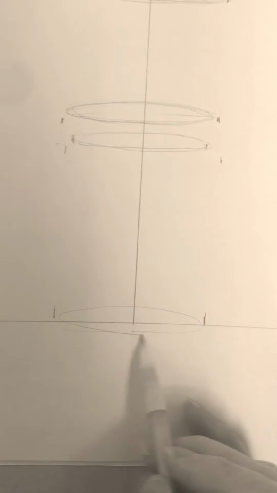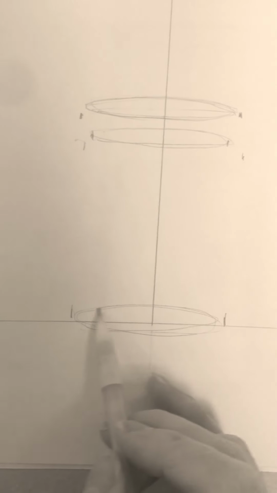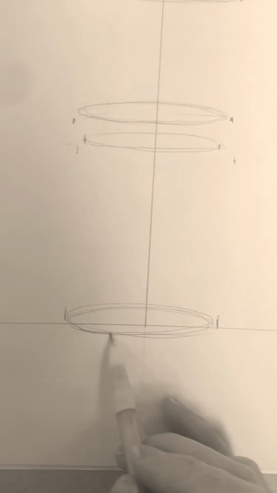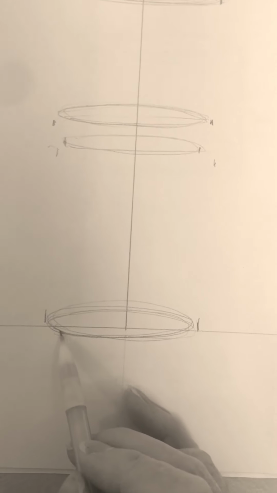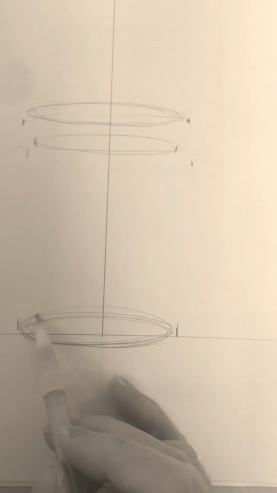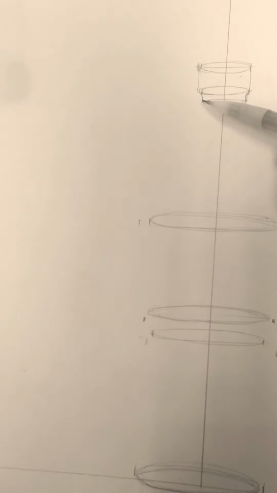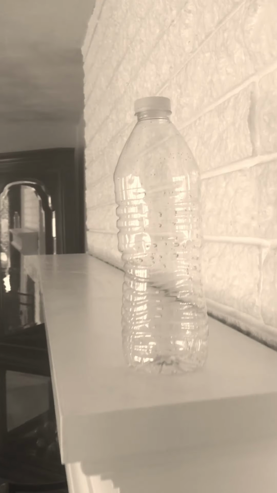And this is not a flat line down here. Make sure you represent it by an ellipse. This is the front. This is the back as you see through the shape. Now I'm going to be looking at the edges. Again, that's what I'm viewing.